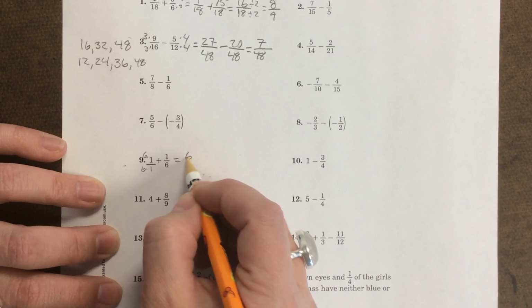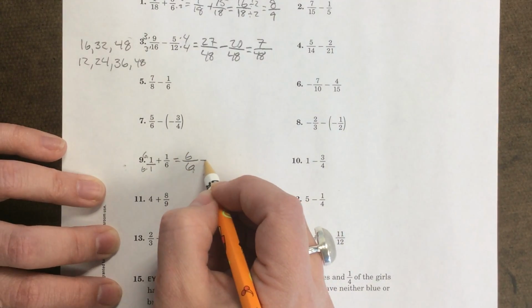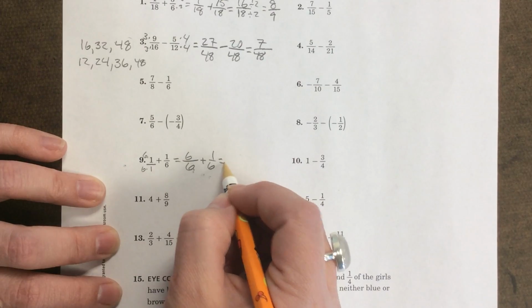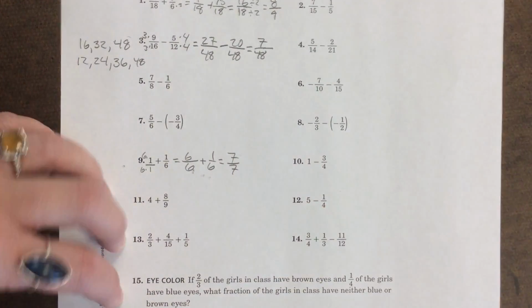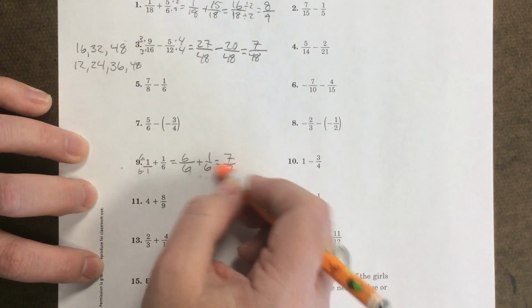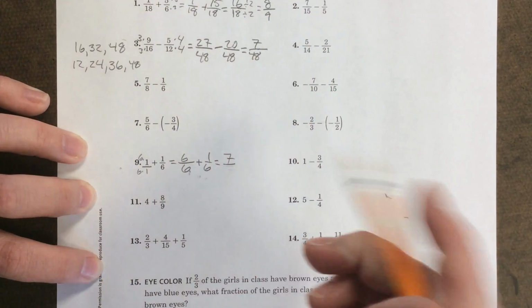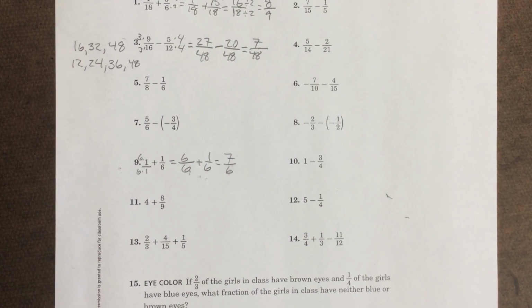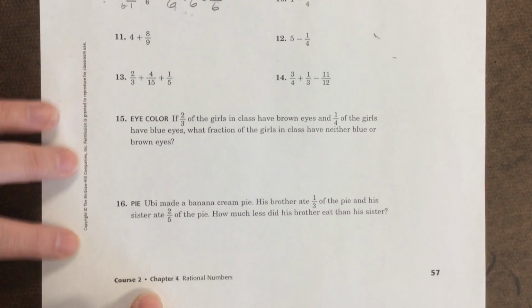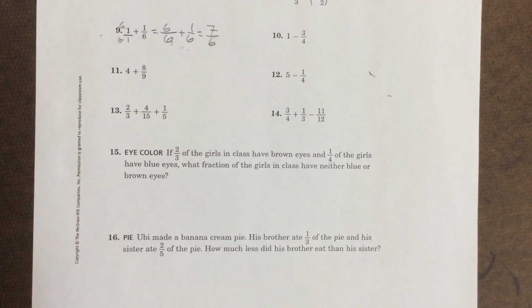So this one becomes 6/6 plus 1/6, which gets us the mixed number 7/6. Ha! I said 6 and I wrote 7. Come on, Stanford. Okay. All right, so that's what's happening on that side, for those things.